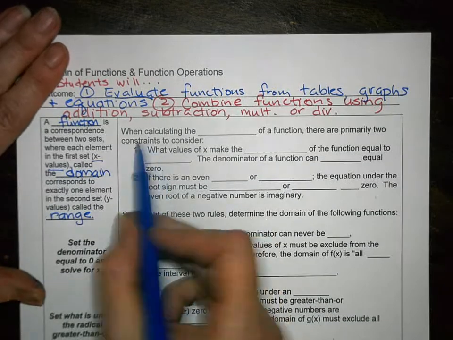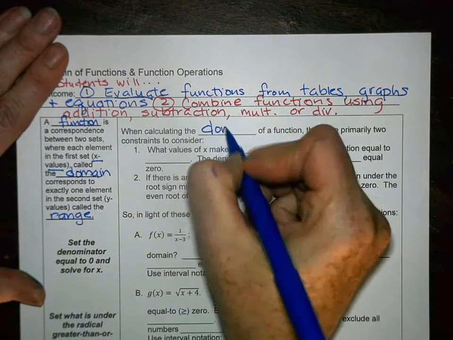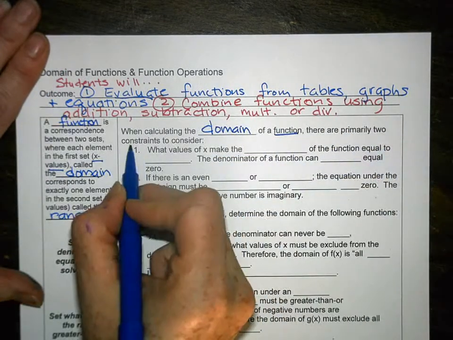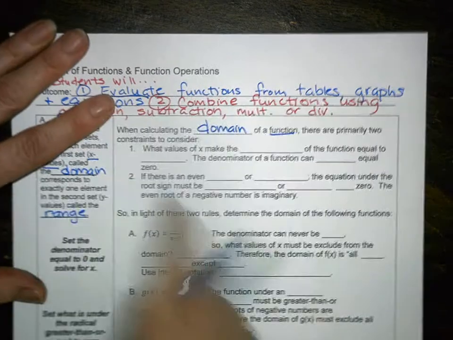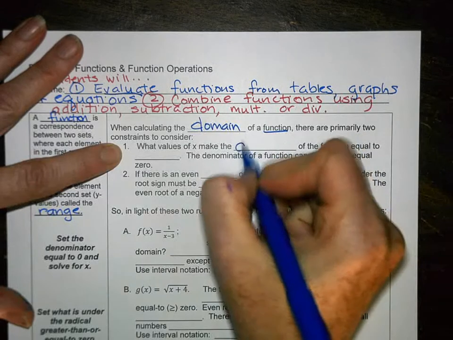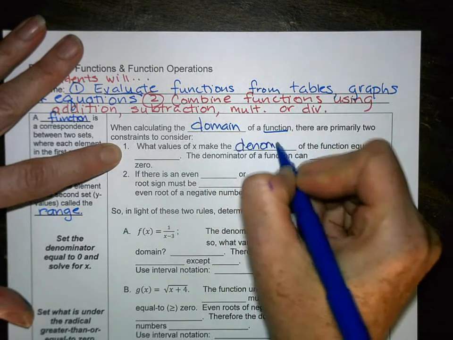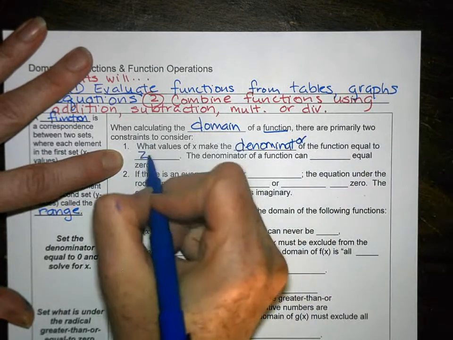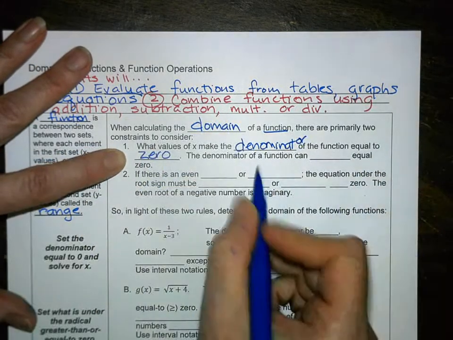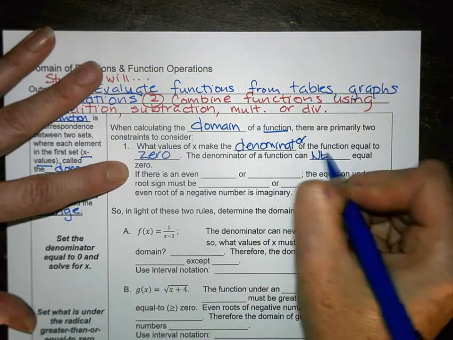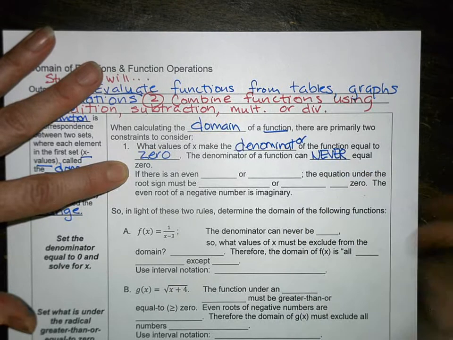Okay, so when calculating the domain of a function, there are primarily two constraints. I sometimes call them flags or problems to consider. Number one, what values of x make the denominator of the function equal to 0? We have to exclude them. The denominator of a function can never be 0. So whatever makes the denominator 0 has to be taken out of the domain.